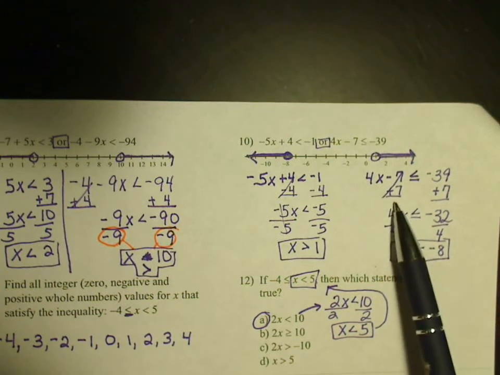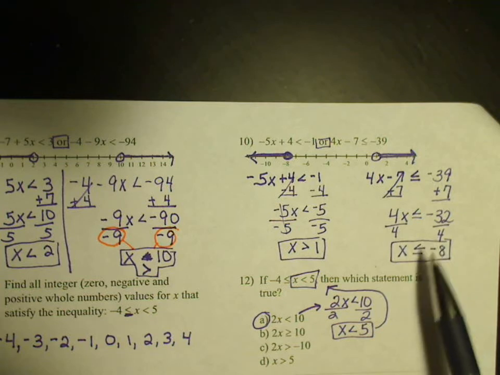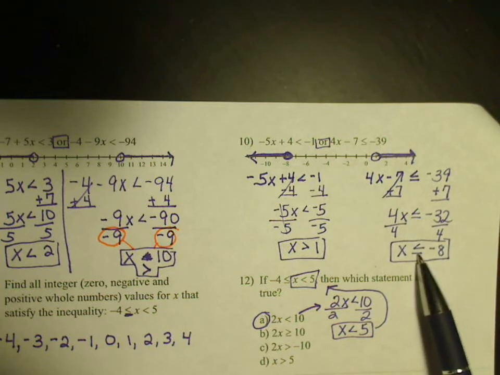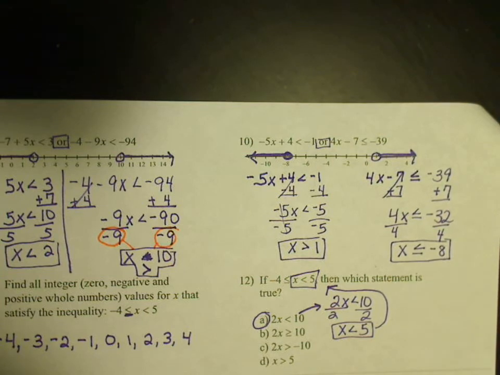Okay, here I'm going to add 7 to both sides and then I divide everything by 4 and this is what I get. So I do a closed circle on the -8 and then it's highlighted to the left.